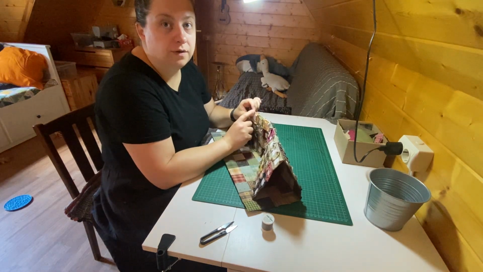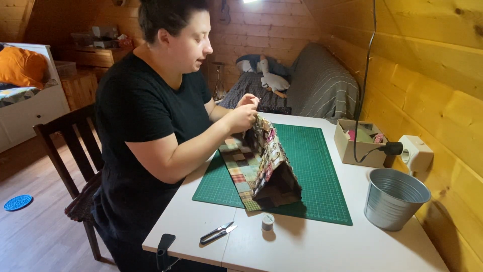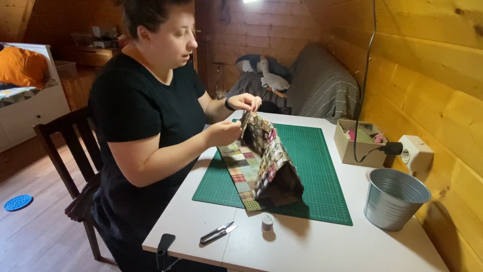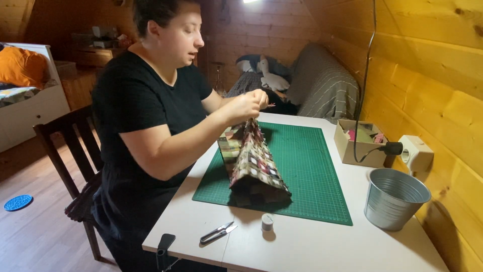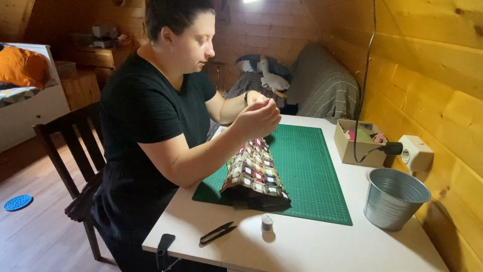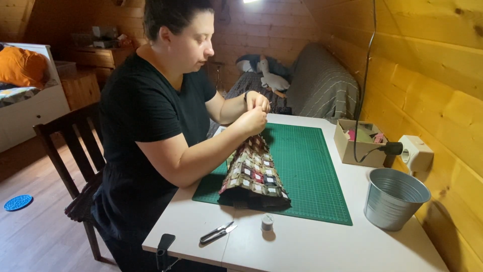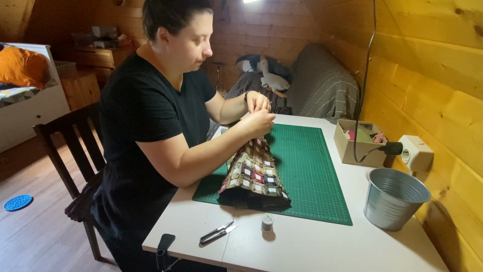I need to make sure that I strengthen this seam, but it's going to be okay. Everything can be fixed. That's what I learned from doing crafts.